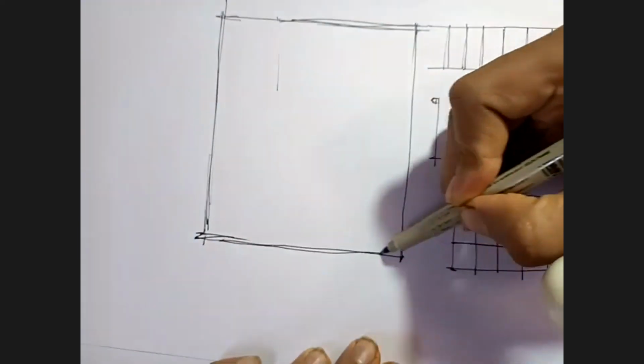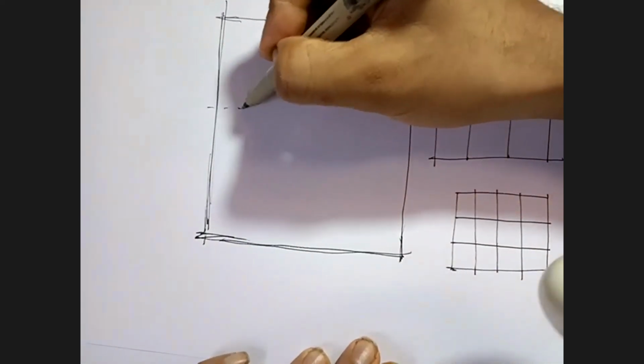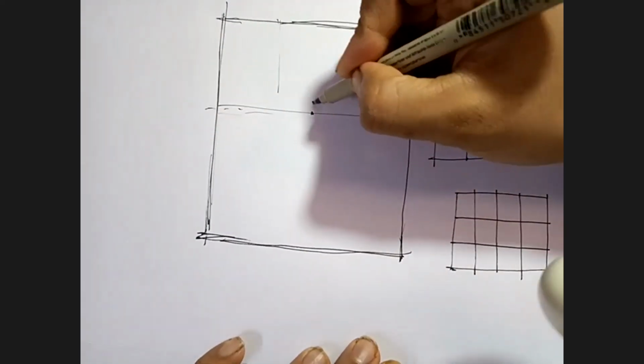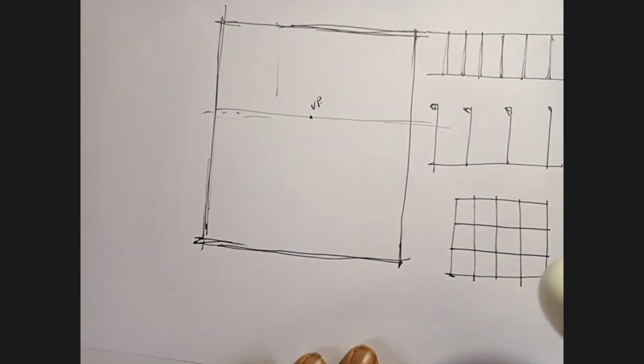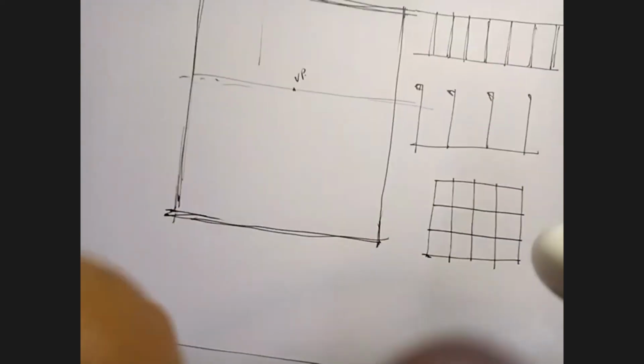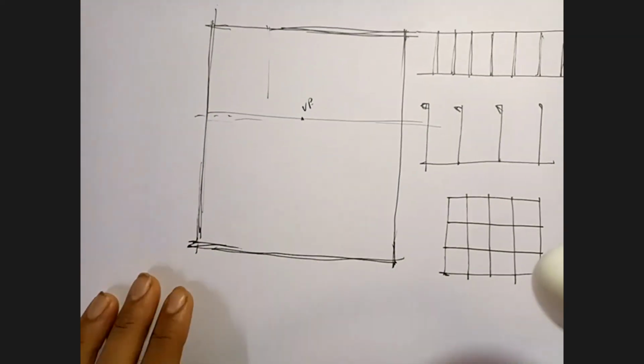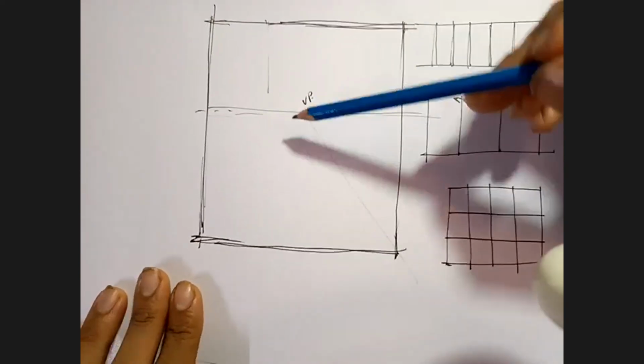I have a frame here, and similar to what I had drawn, this one with the vanishing point, and I am laying out the perspective.